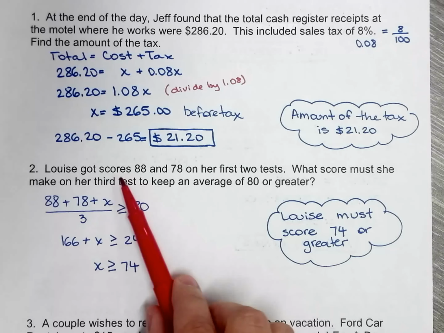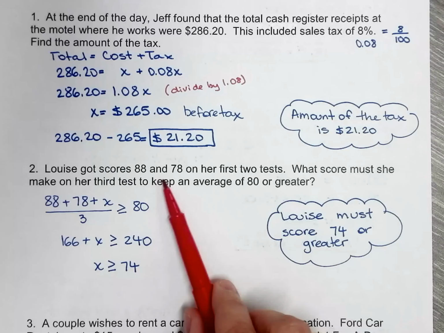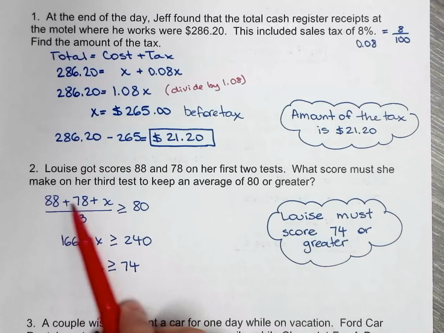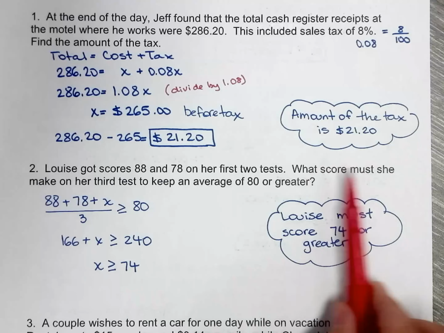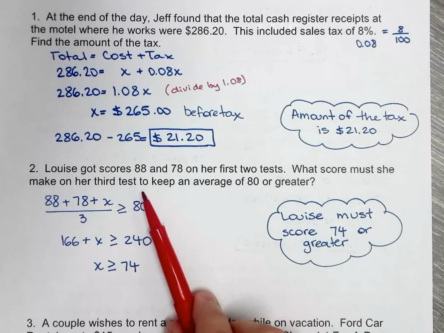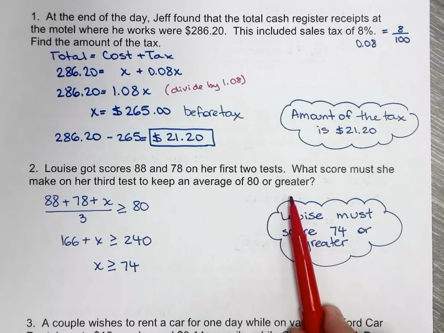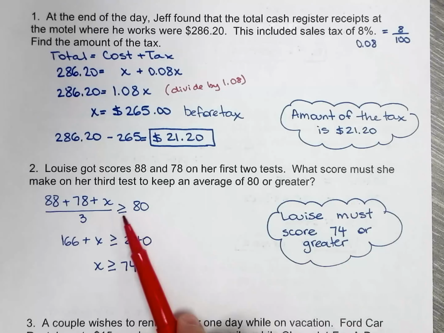Louise got scores of 88 and 78 on her first two tests, 88 and 78. What score does she need to get on the third test to keep an average of 80 or above, 80 or greater? So here I have the greater than or equal to.